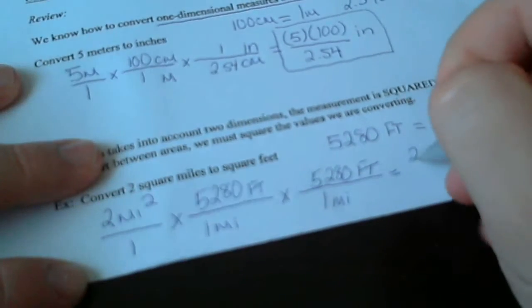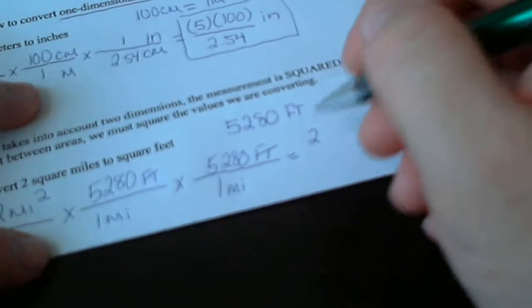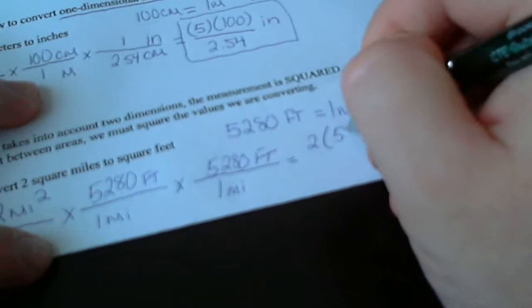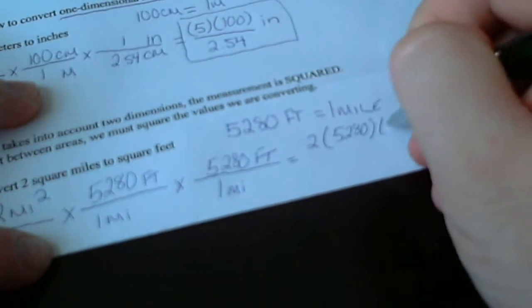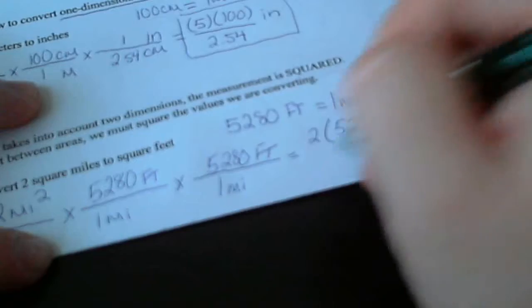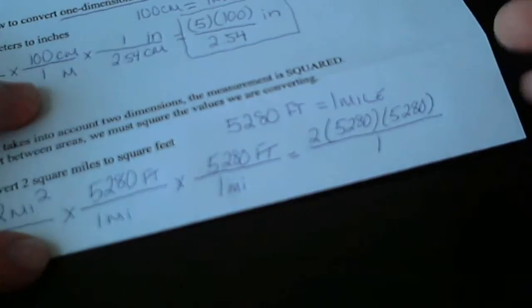Our final step is just to multiply straight across the top, 2 times 5280 times 5280, and that's all over 1. Okay? Now, on the bottom of this page are 2 more examples that we'll also explore in class. This concludes what we are going to do for lessons 9 and 10. Make sure you try these 2 examples on your own, and we will start there in class.